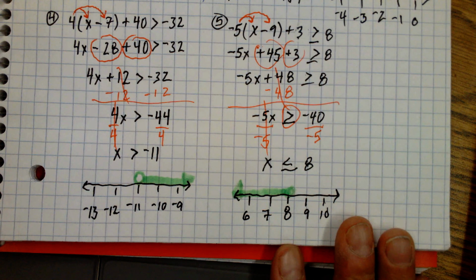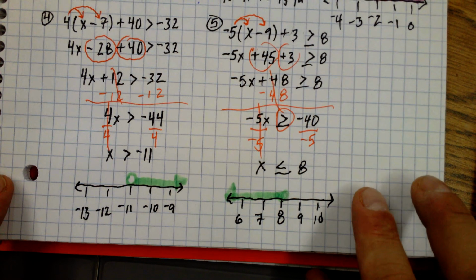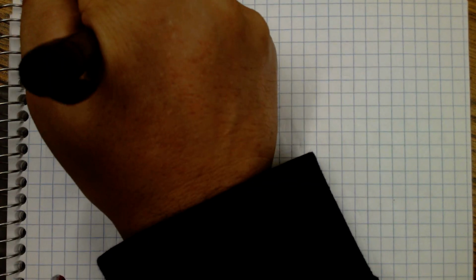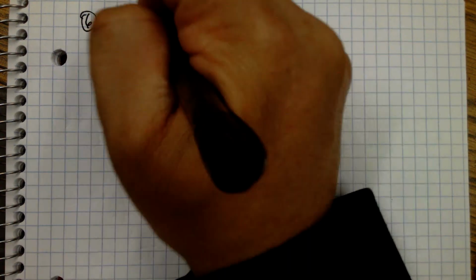Okay, we got 2 more, but I don't think I can fit the last one here. So we'll do 2 more. I'm going to turn my page, though. Any questions? Okay, let's move on to do number 6. Number 6. Okay. So this is 5 is less than negative, parentheses x minus 8, plus 4.